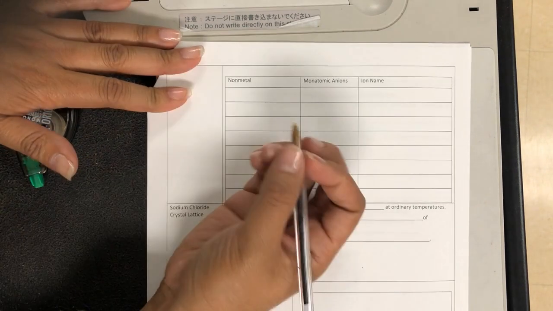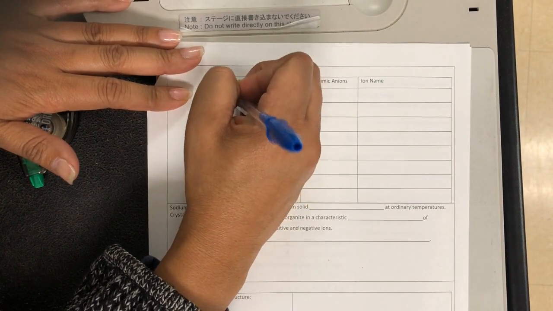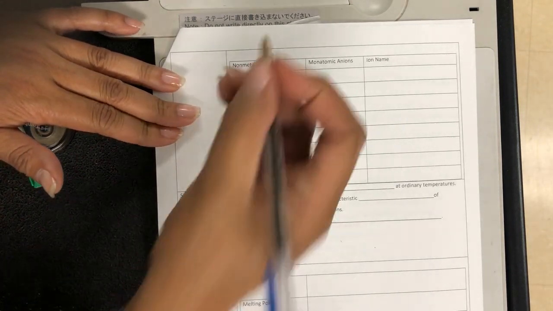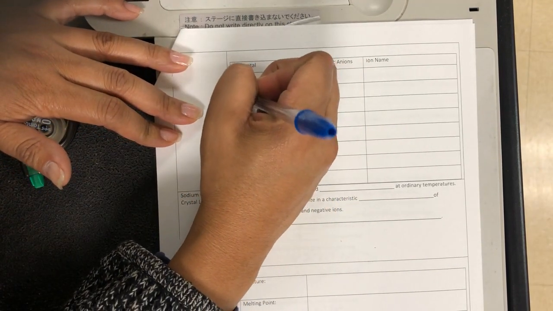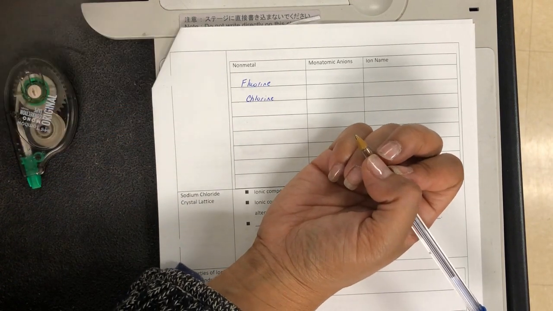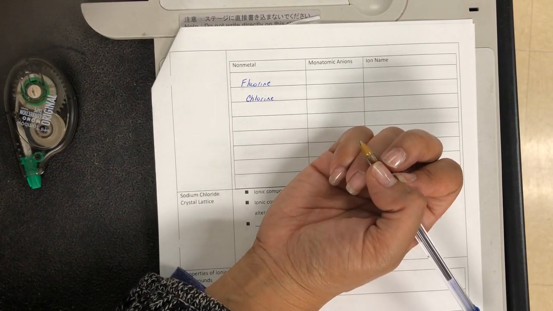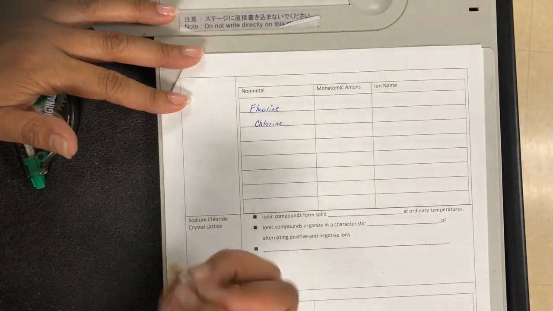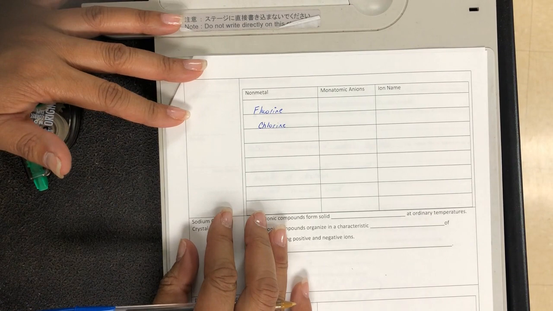So here for the nonmetals, you have fluorine. Write these down. Chlorine. Fluorine.